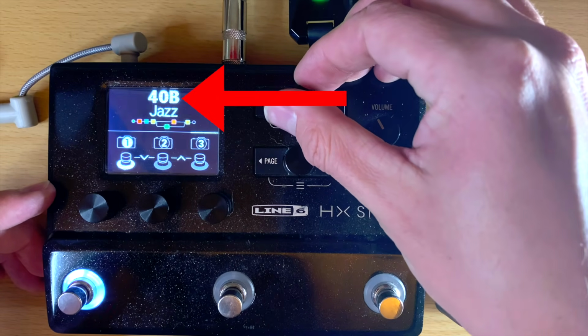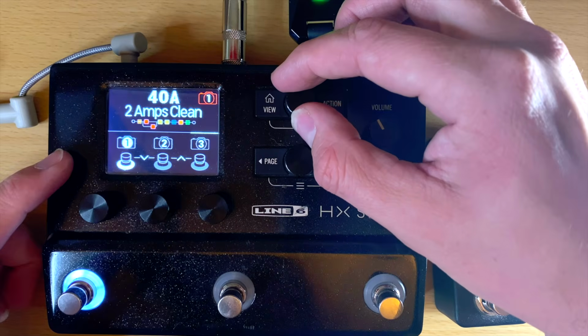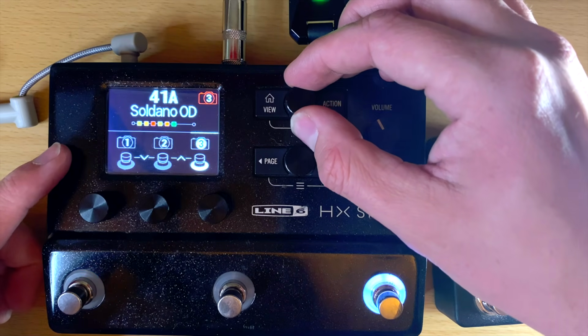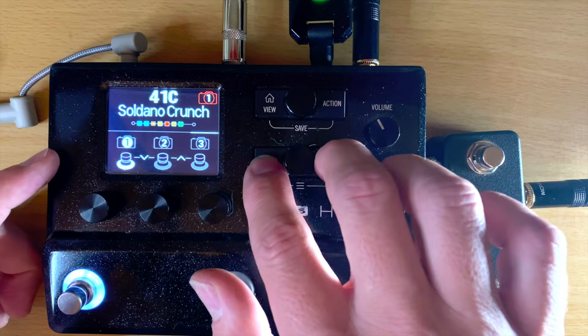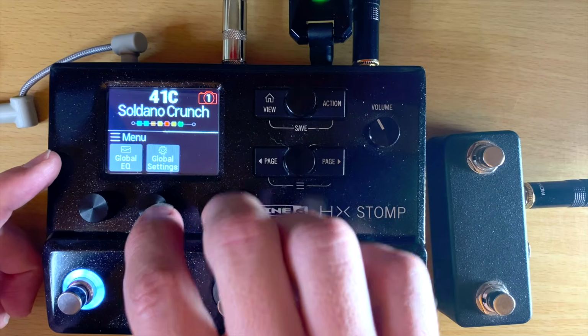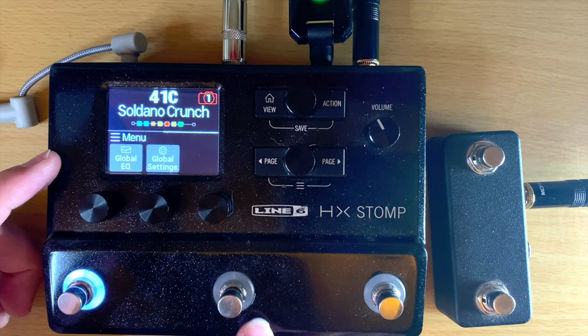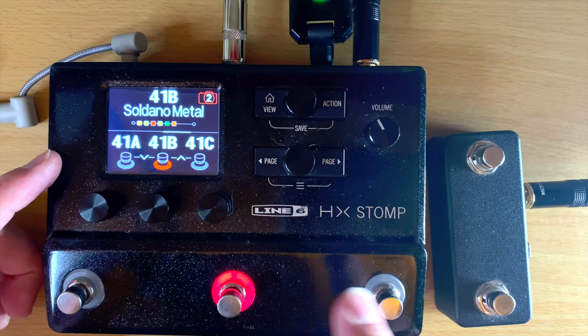So everything has, 40 has presets A, B, and C. 41, A, B, and C. It all just depends on how you use your HX Stomp. If you switch between preset mode, like this might be more valuable for you.